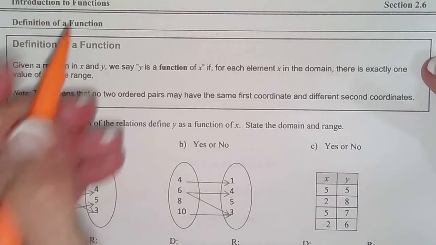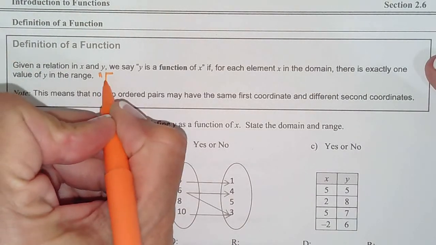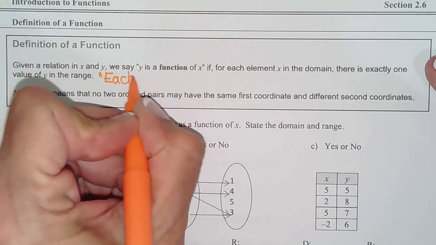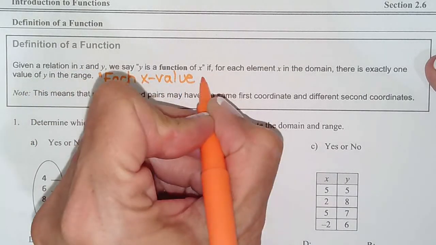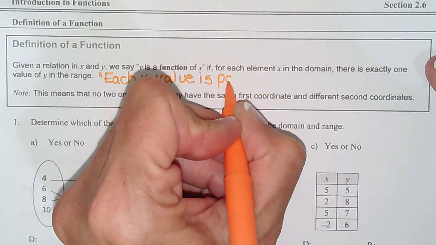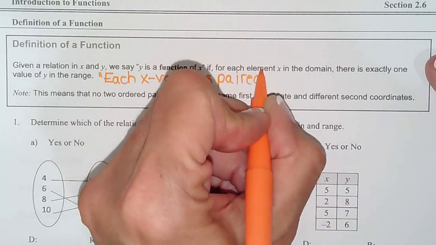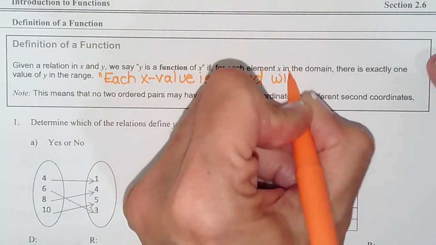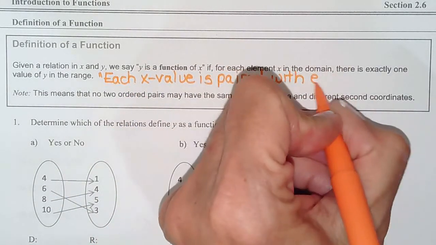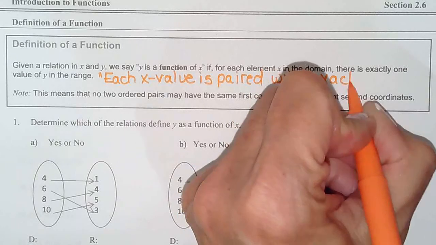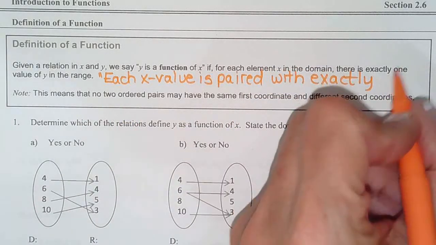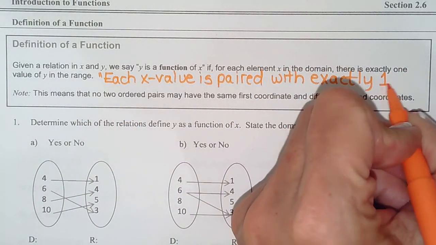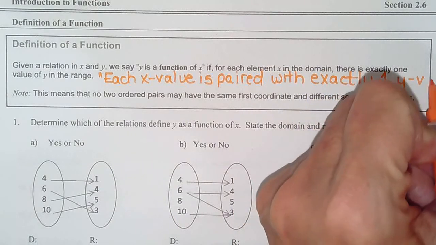Let's put that in our terms. So each x value is paired with exactly one y value. So now we have it in layman's terms.